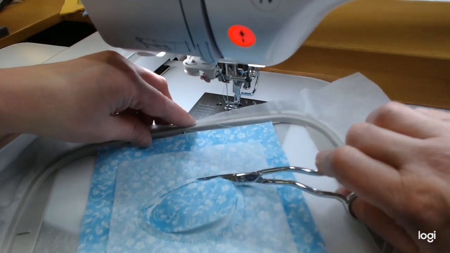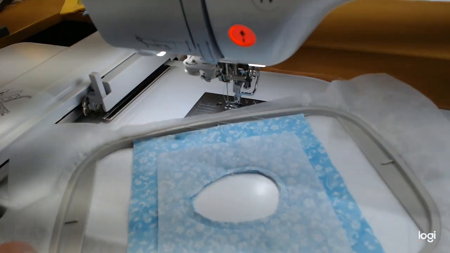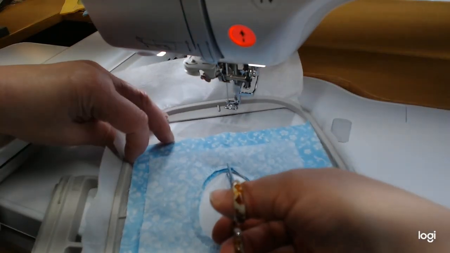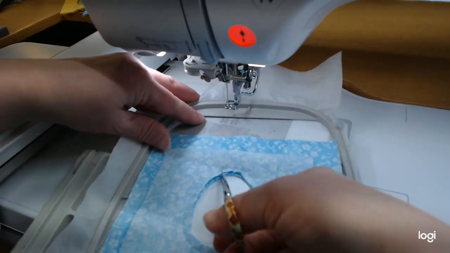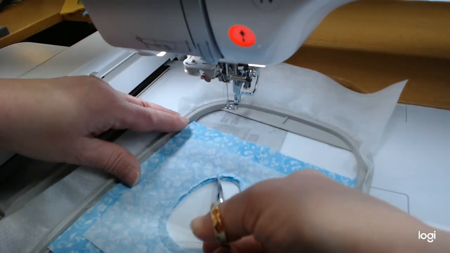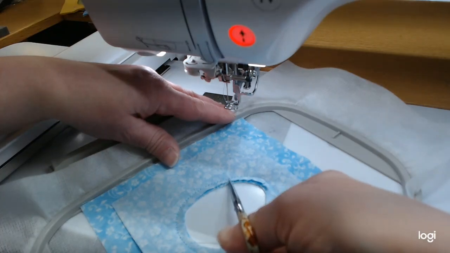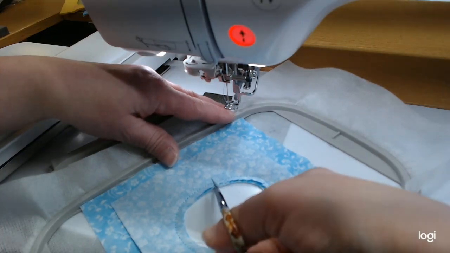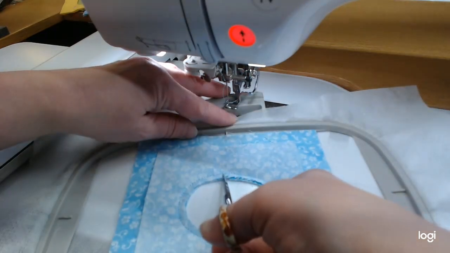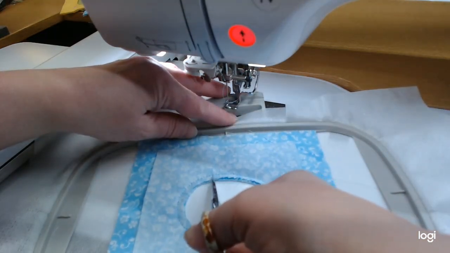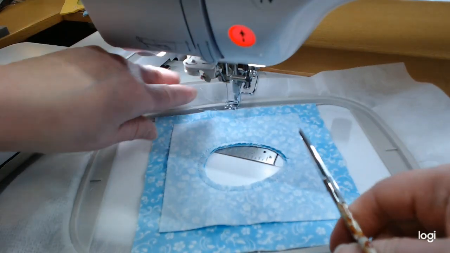Around this side, and then we're going to trim up to the stitching line. Just be careful not to trim through. So about every 1/8 of an inch, you're going to put a little trim in there all the way around the egg. And you don't need to go closer than about 1/8 of an inch, but you do need to have quite a few in there.